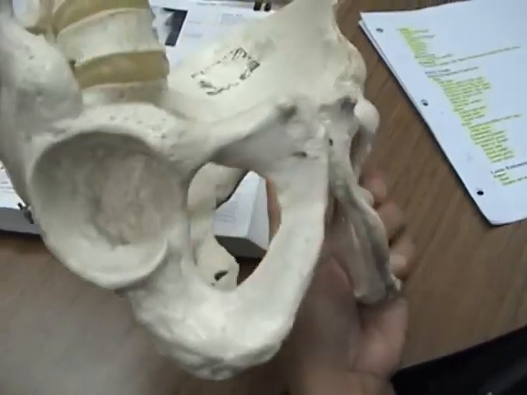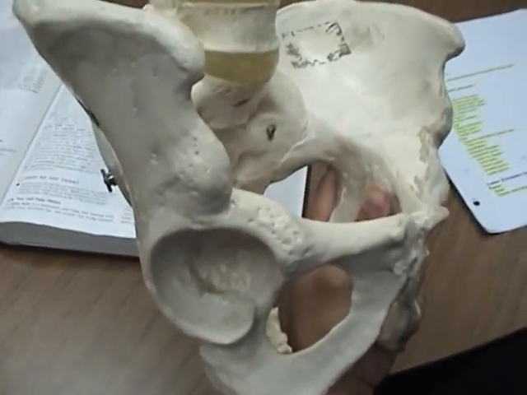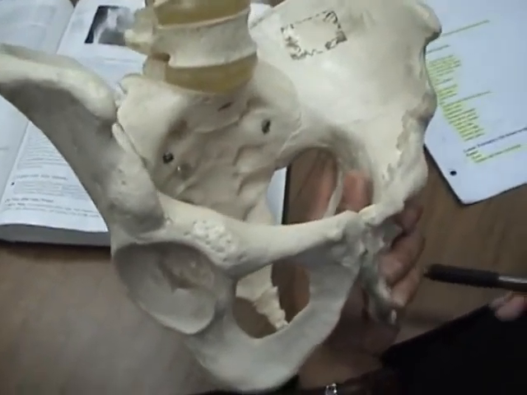Do you want me to go over the rest of the pelvis? Do you want to do that one? You're more familiar with that.